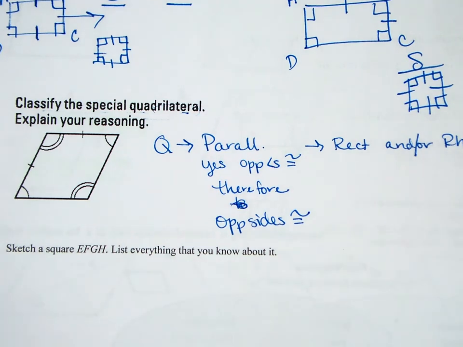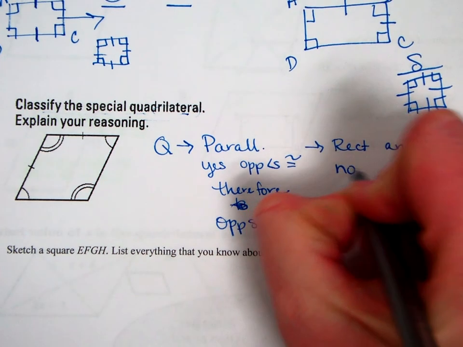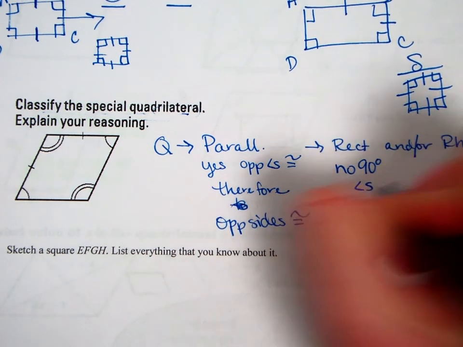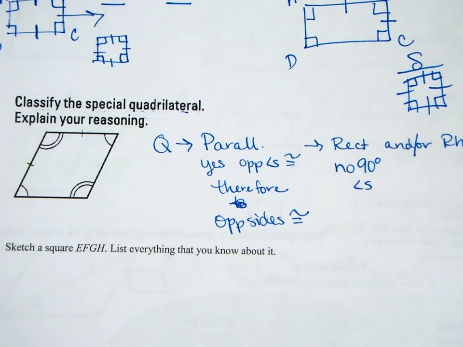No, don't assume. Please be quiet. Let me talk, please. So, not a rectangle. So now square's off the table, because it's not a rectangle. Can't say anything about a square because it's not a rectangle. Possibly, it could not be a rhombus. You gotta prove it.